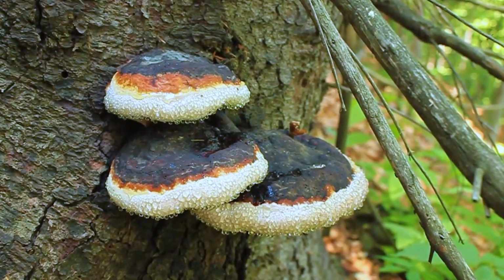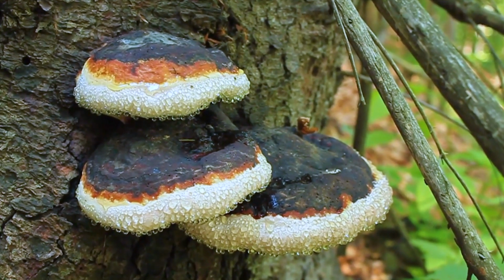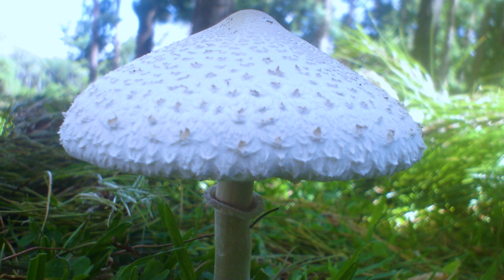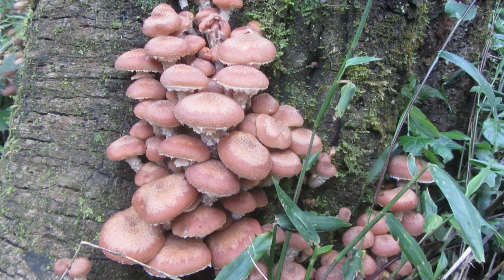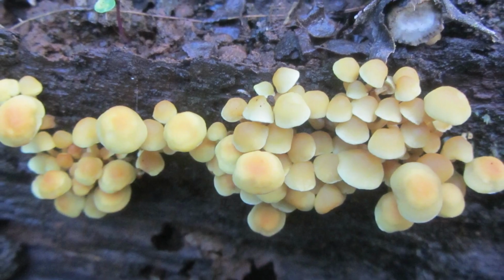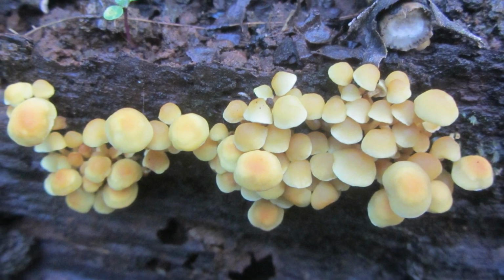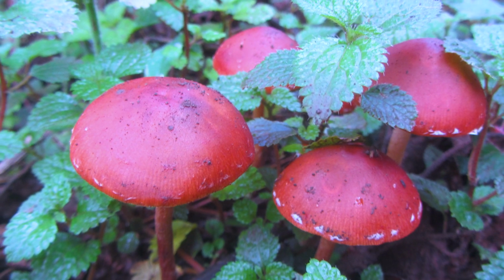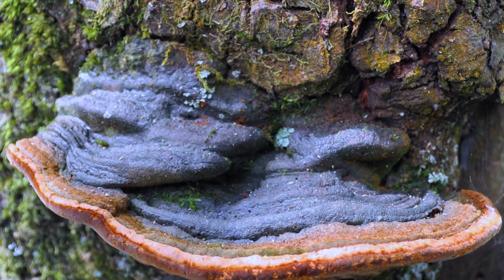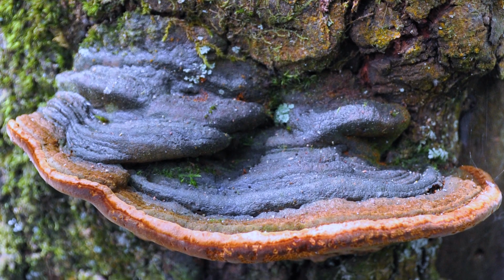Depending on the mode of nutrition, mushrooms in their natural ecosystems are either saprophytic, symbiotic, or parasitic. These three major categories of mushrooms influence the structure, functioning, and dynamics of ecosystem processes and the provision of ecosystem services. Some of these fungi are saprophytic.